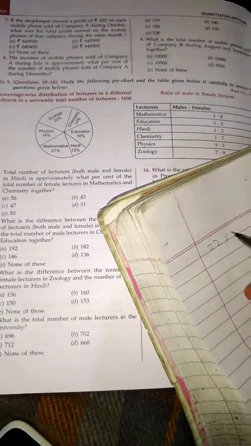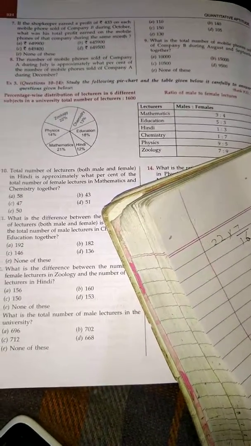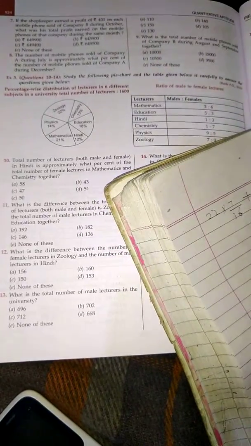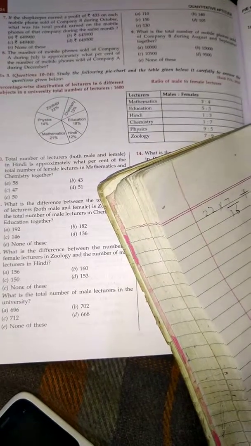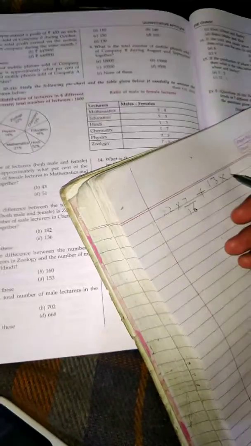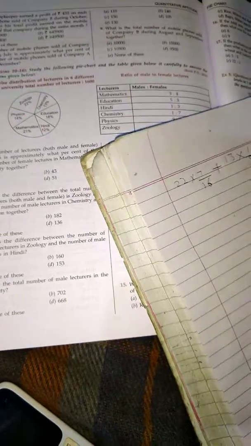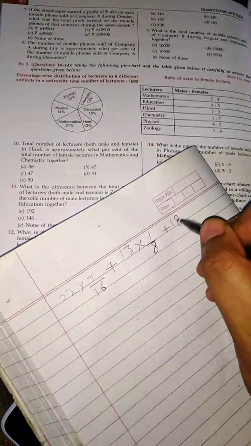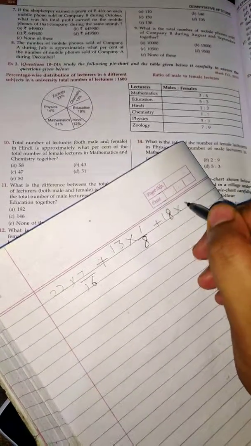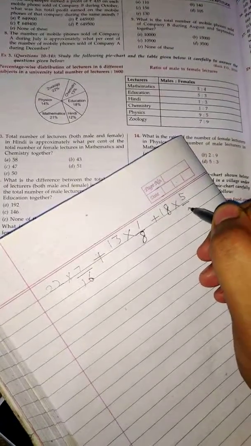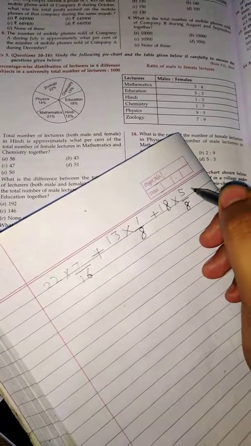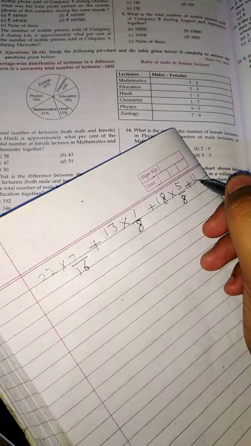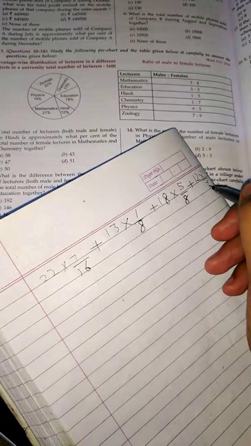22 in zoology, and in zoology we are having a ratio of 7/16 plus chemistry, that is 13, we are having a ratio of 1/8. And education, that is 18, we are having a ratio of 5/8. We are having Hindi, we are having a ratio of 1/4.